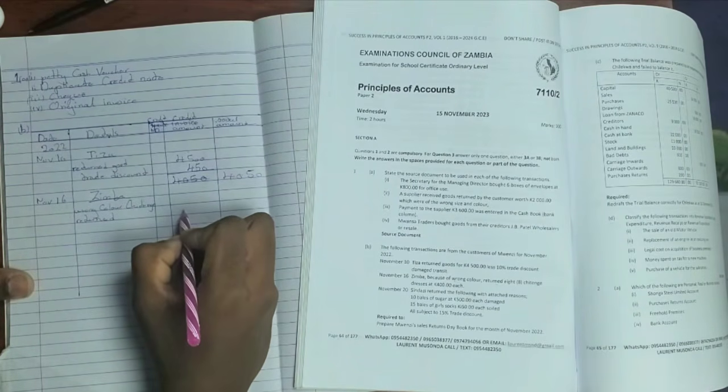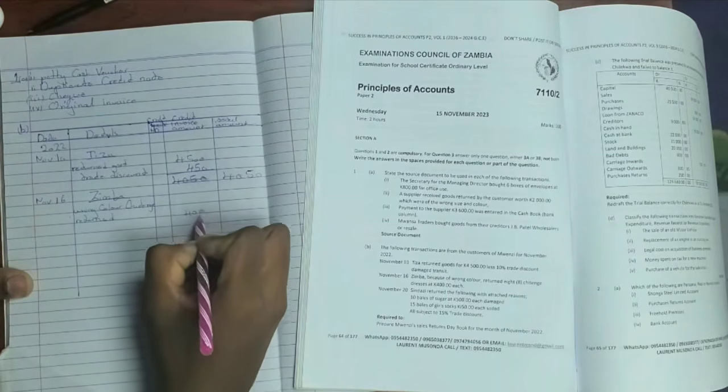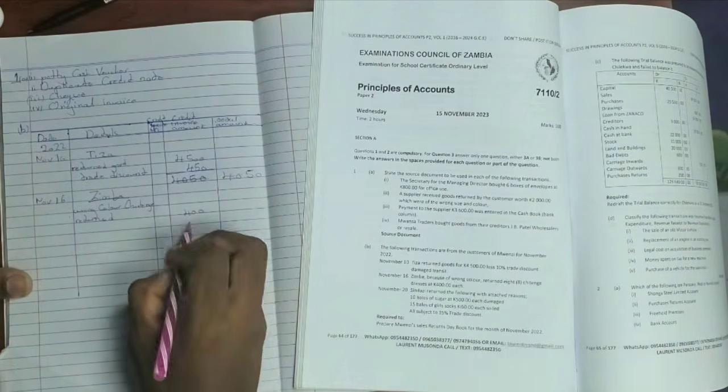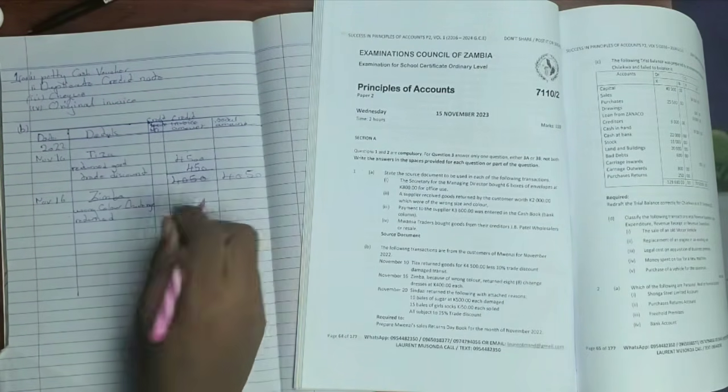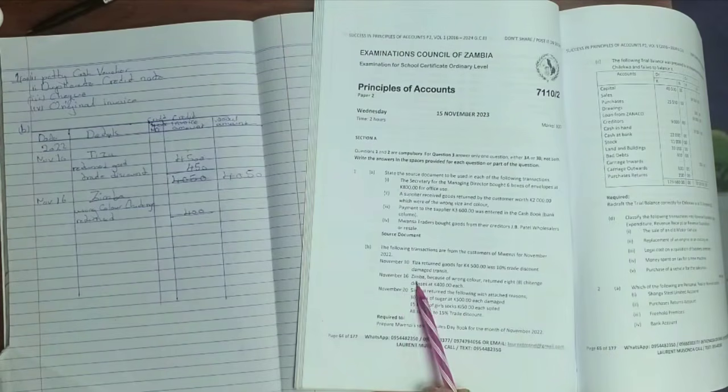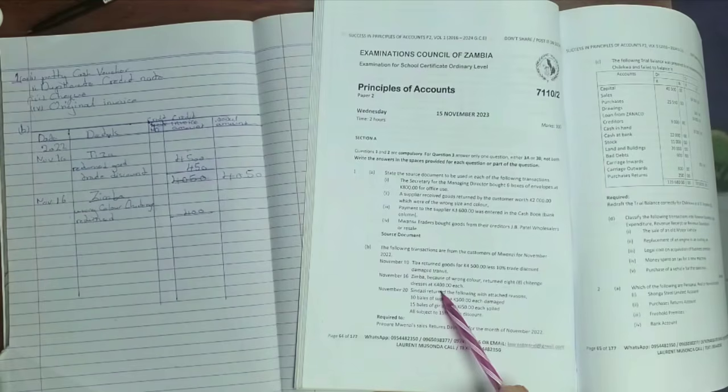So these dresses costed a total of 400. And there's no discount, so just like that you can take the 400. Let's see. This one reads Zimba, because of wrong color, retained 8 chitenge dresses of 400 each.